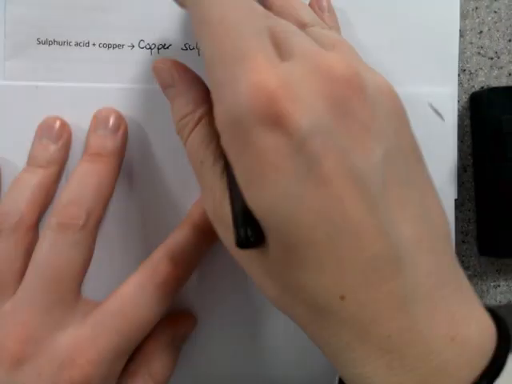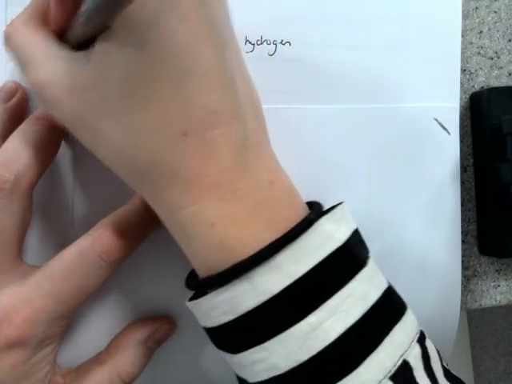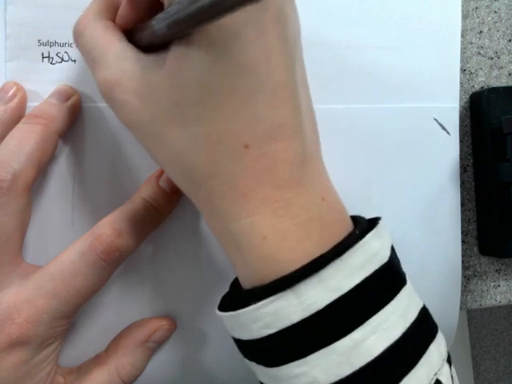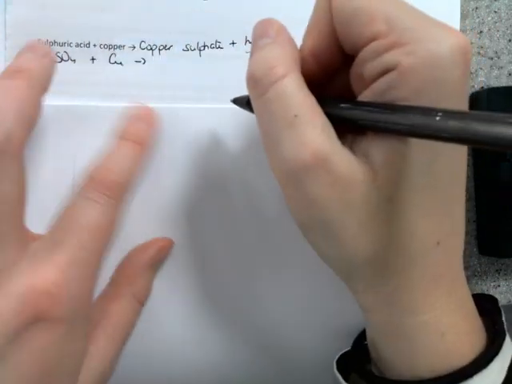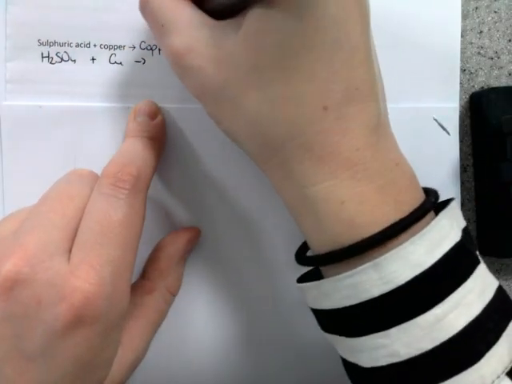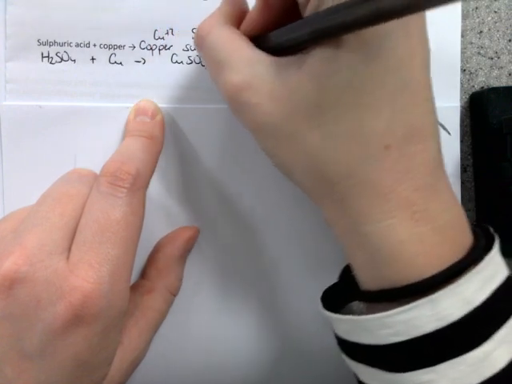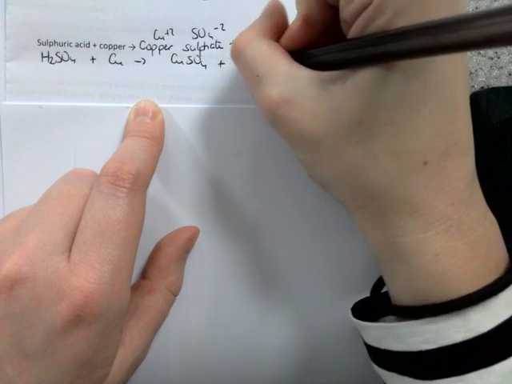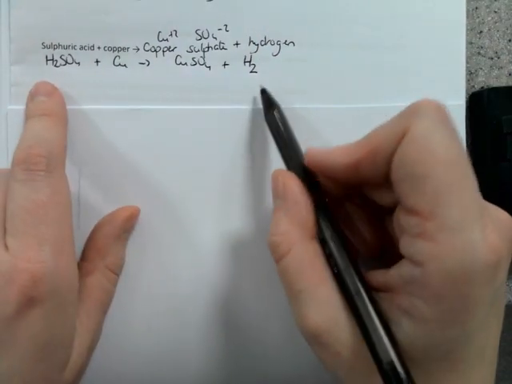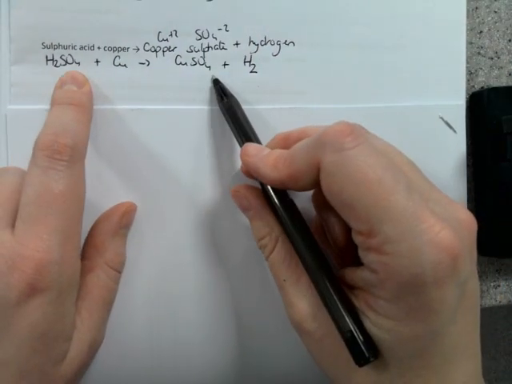Sulfuric acid next. Again, I need to know this off by heart. H2SO4. Copper, I need to know is Cu. On the other side, copper sulfate. Copper, we said, was +2. Sulfate is -2. That gives you CuSO4. And then hydrogen, again a diatomic element, is H2. 2 H's on each side, 1 sulfate, 1 copper.